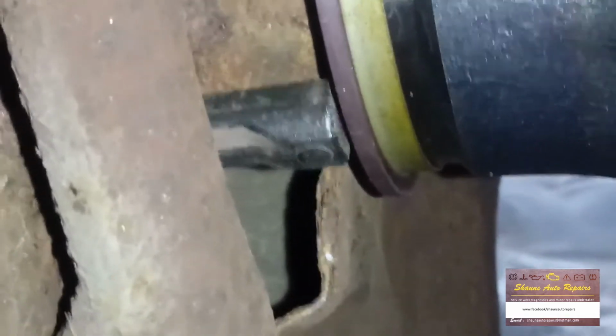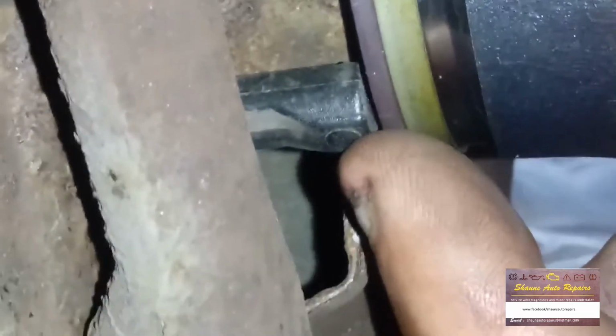I think that should be okay, and if you can see down there, where we're looking, there we are. I'll zoom out a bit. There we are. See, now we've got a nice gap between the sensor and the tone ring, so there's no more rubbing, no more crunching.